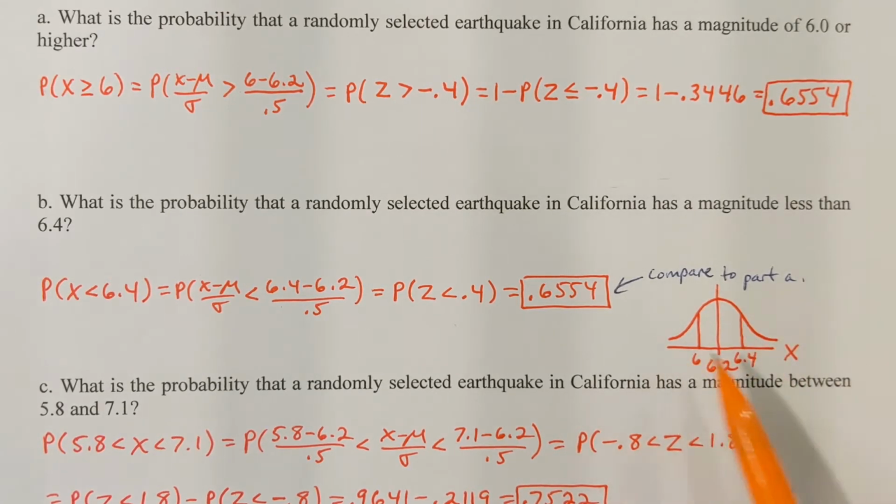So here I've drawn a picture. I've got this random variable x. X represents the magnitude of an earthquake. So I've got all these values that would go on the x-axis. Of course, the mean goes at the center. The mean is 6.2.